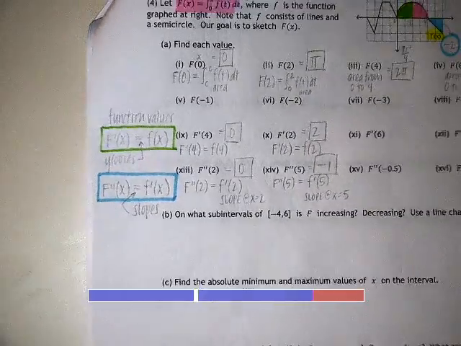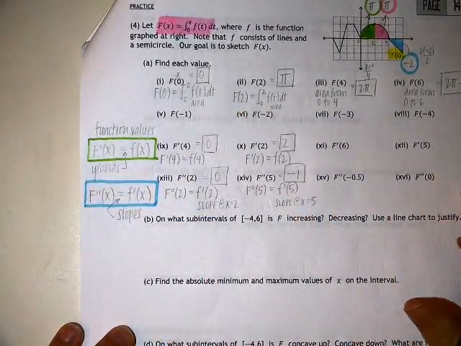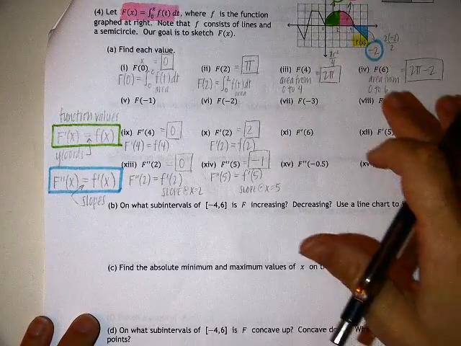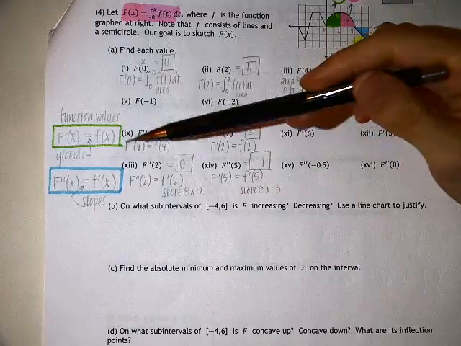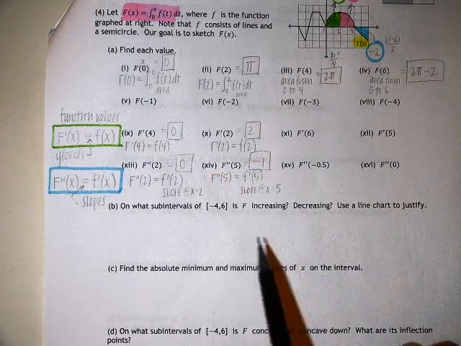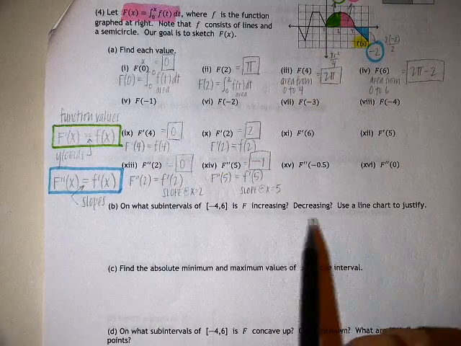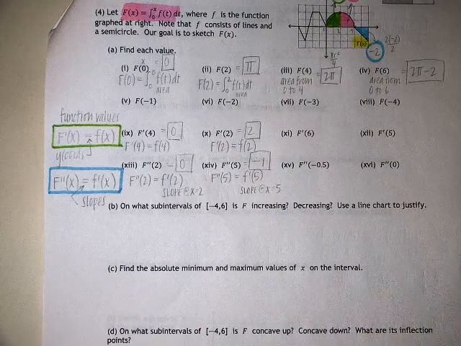Try to finish the last two parts of letter A, and in the next video, we'll start to use what we understand about these relationships, big F prime, big F double prime, and we'll start to overlay some of the function analysis that represents our first semester information.